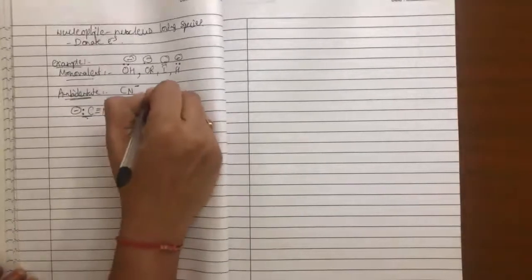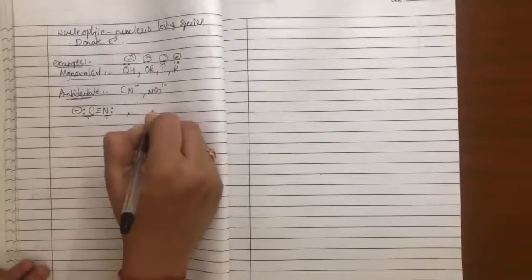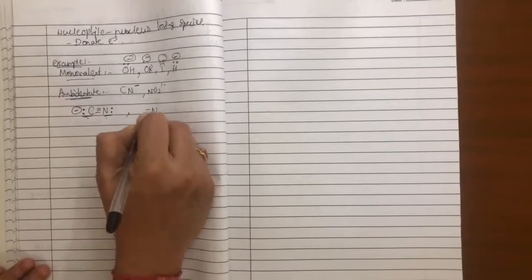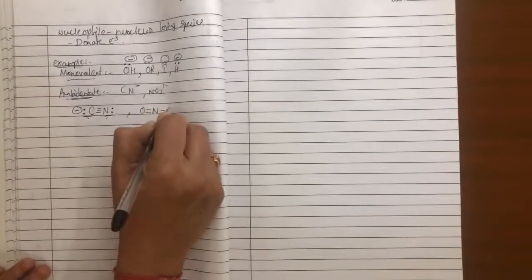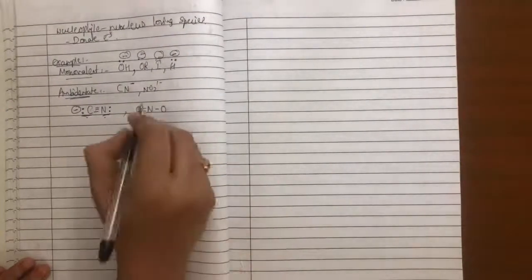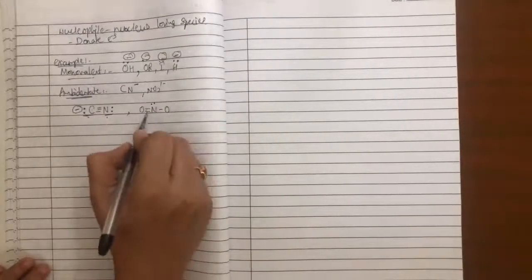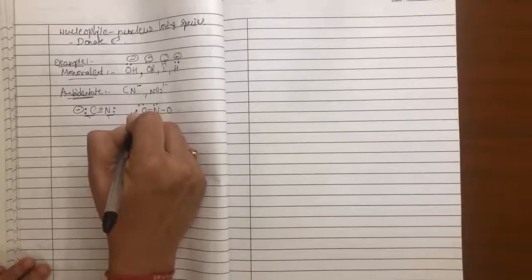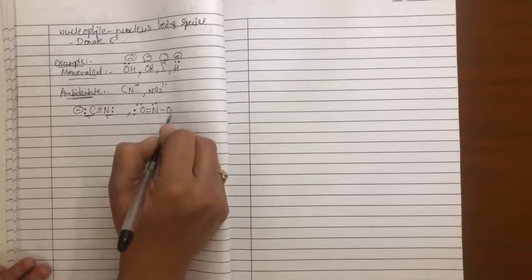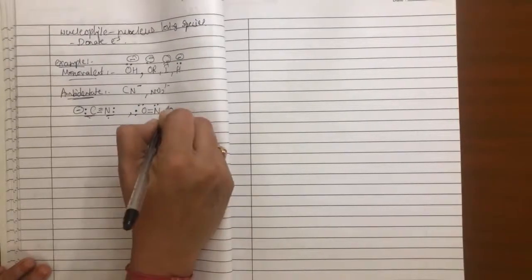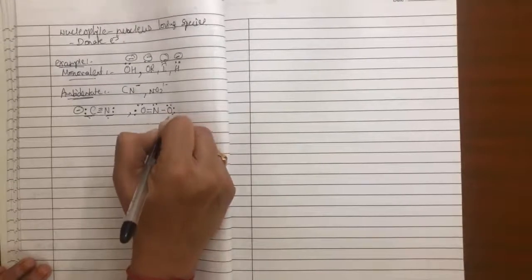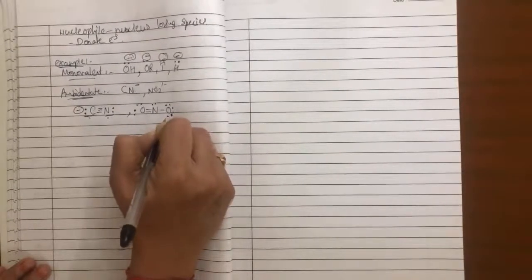Same way NO2 minus. One more example let me take. NO2 minus. Here again nitrogen: the maximum capacity of forming bonds is 3. Here that is satisfied with one lone pair. Oxygen's maximum bond formation capacity is 2 with 2 lone pairs. But here, if you see, oxygen is forming only one bond, meaning 3 lone pairs with one more extra electron.